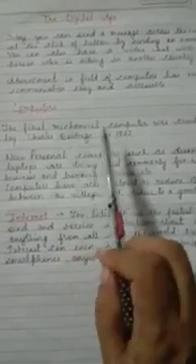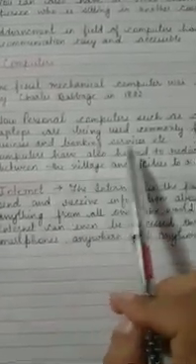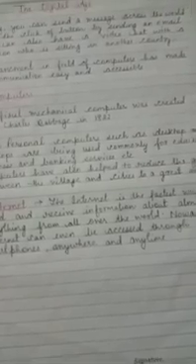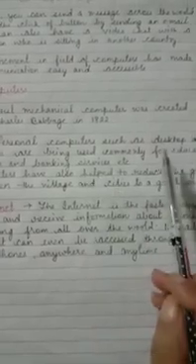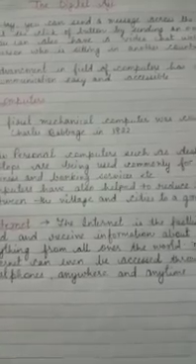Nowadays, personal computers such as desktops and laptops are commonly used for education, business and banking services, etc. Computers have also helped to reduce the gap between villages and cities to a great extent.